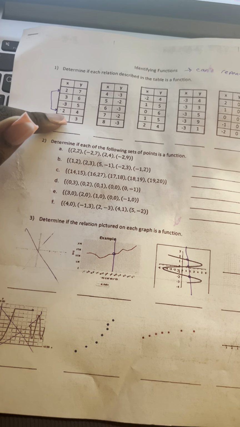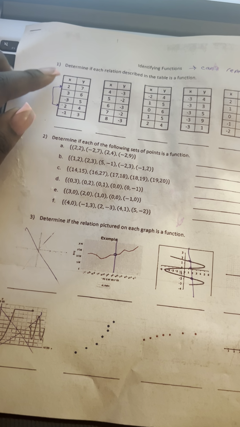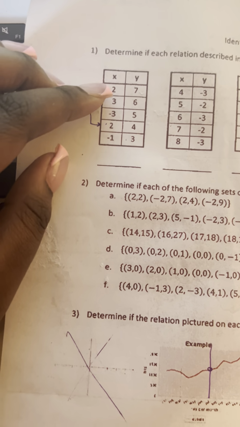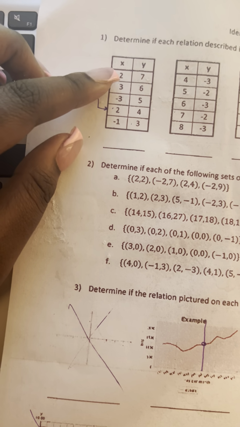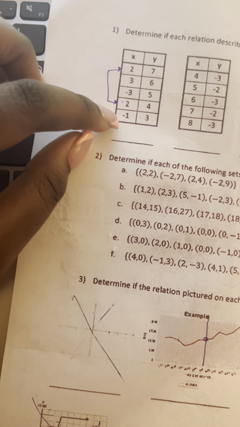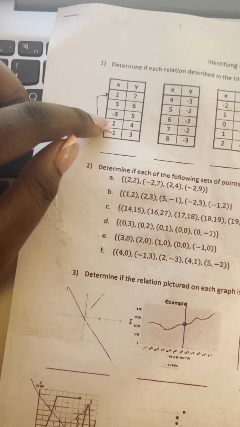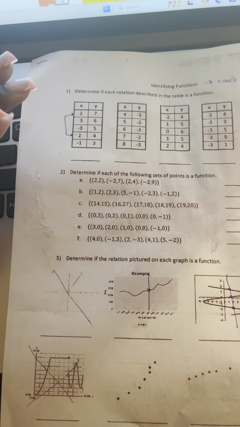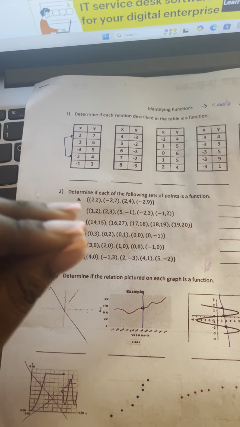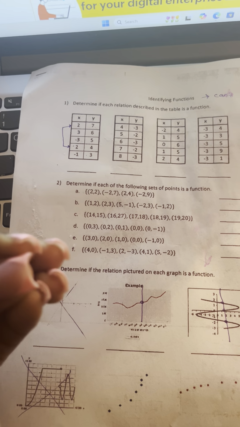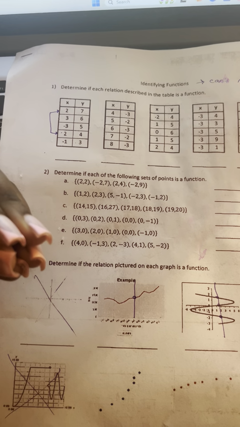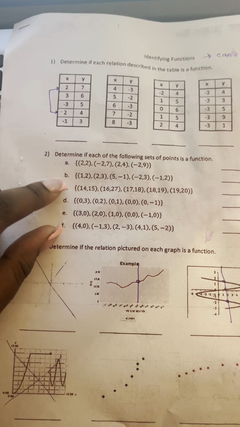It's not a function. It's not a function because the x values repeat, meaning that we see the number 2 twice right here. 2, 3, -3, 2, -1. We can't have the 2 showing up twice as an x value. So simply put, a function cannot have an x value that repeats in a table, but a relation can. Okay? Going down to number 2.